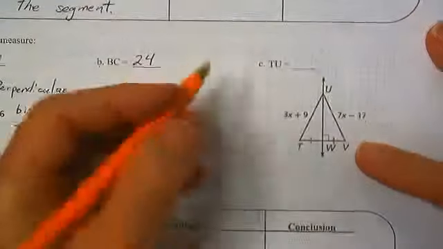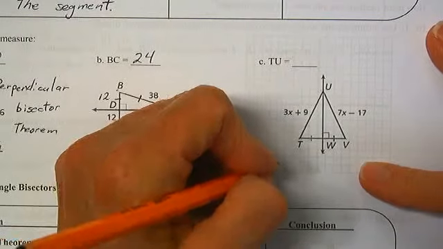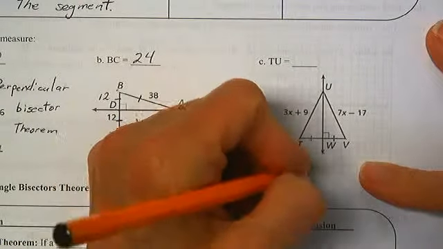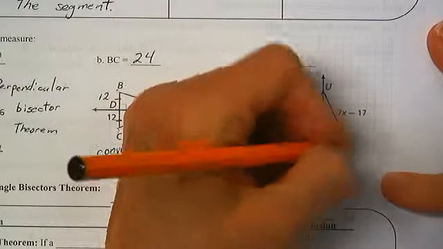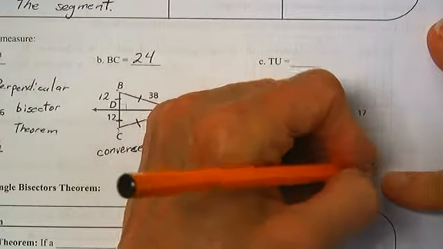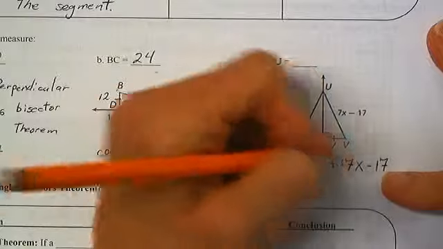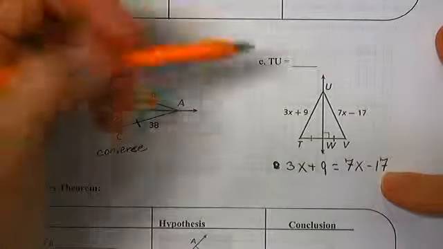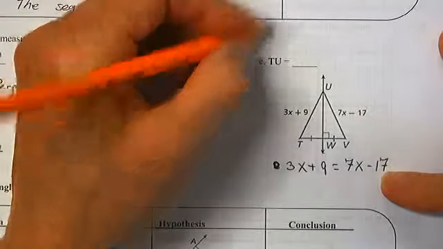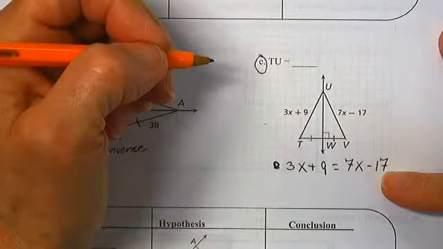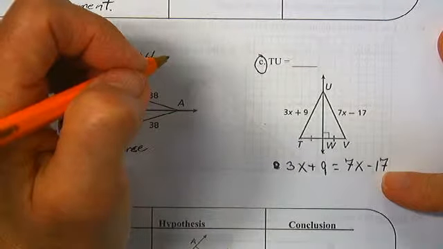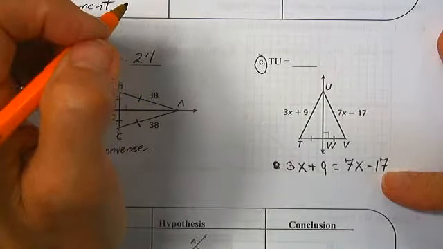So how do we solve that? We set it up by saying 3x plus 9 is equal to 7x minus 17. Stop now, solve the problem, put in the answer, and we're done with this piece.